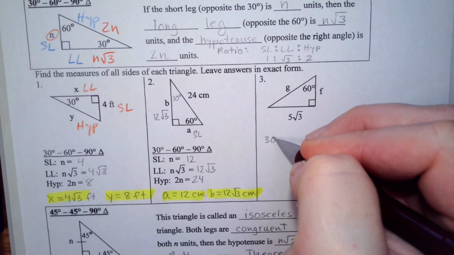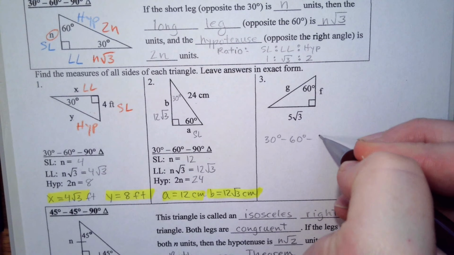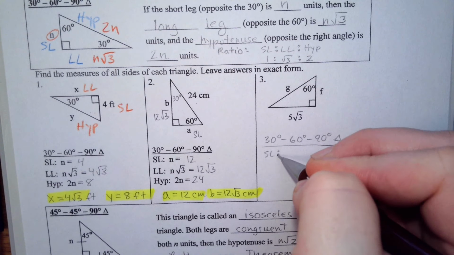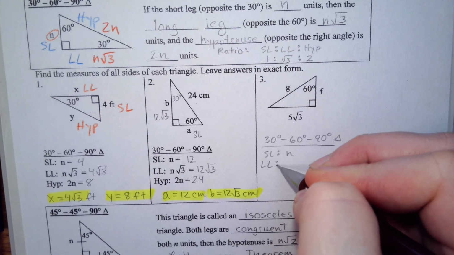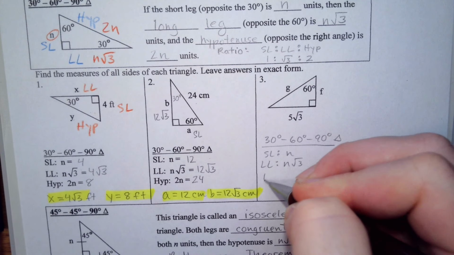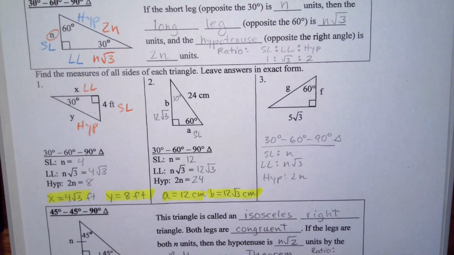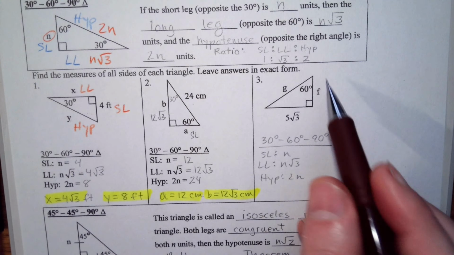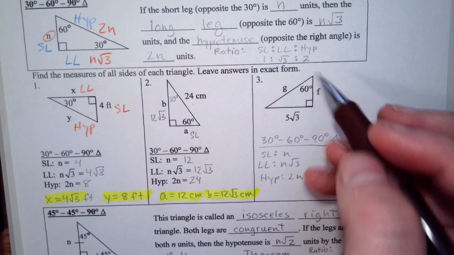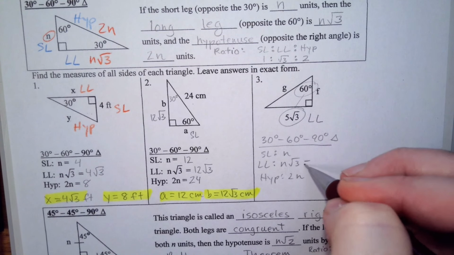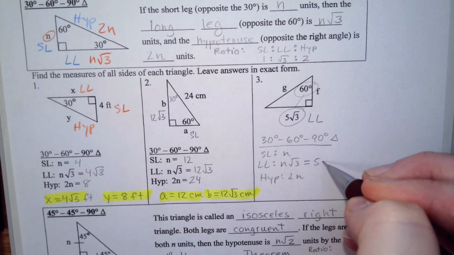So we got a 30, 60, 90 degree triangle. My short leg is n, long leg is n root 3, and the hypotenuse is 2n. That probably took about 10 seconds, maybe 12. Okay, look at the picture. Let's record what we have. Right across from the 60 is the long leg. So I'm given the long leg, which is equal to 5 root 3.